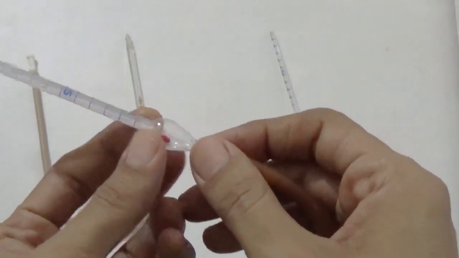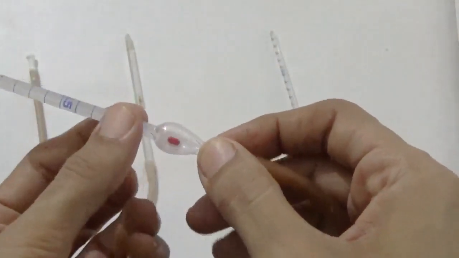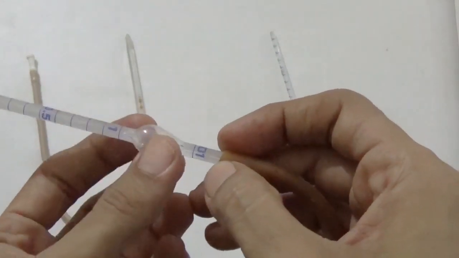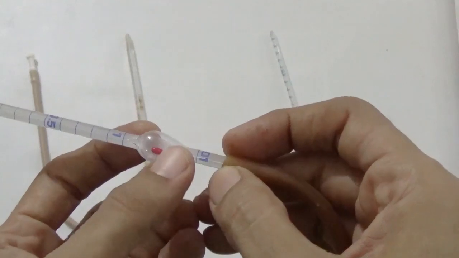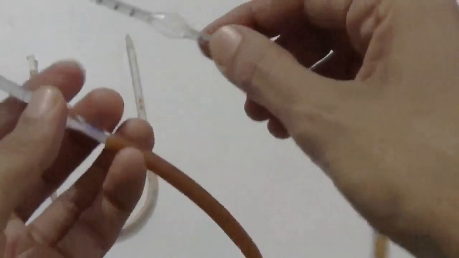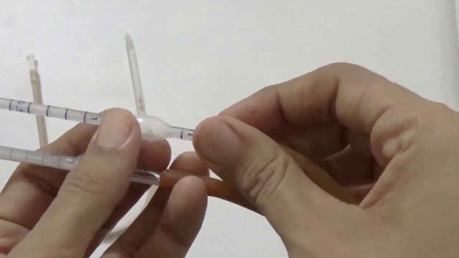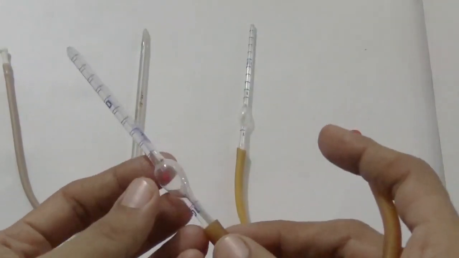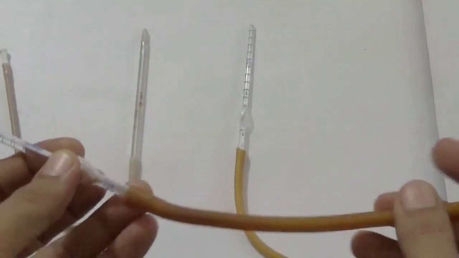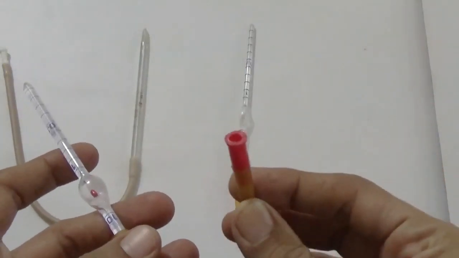Just beyond the bulb there is another marking, and that is 101 in the RBC pipette, and at the same part in the WBC pipette the marking is 11. The next part of the pipette is the rubber tube and mouthpiece.